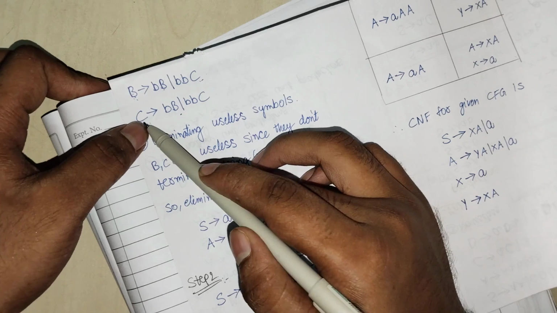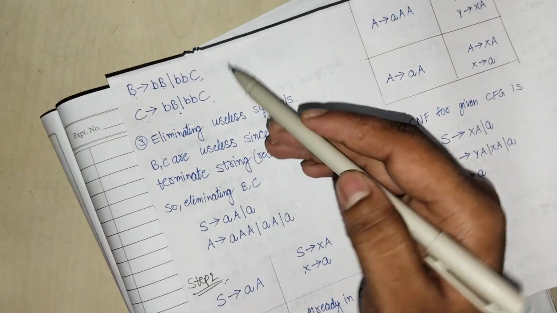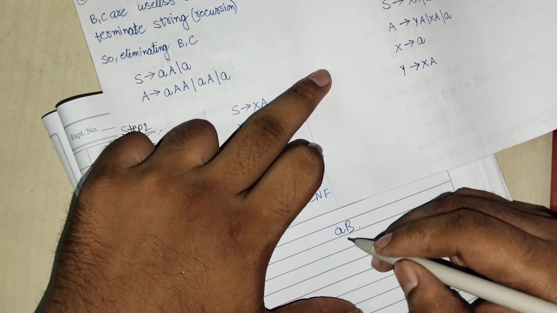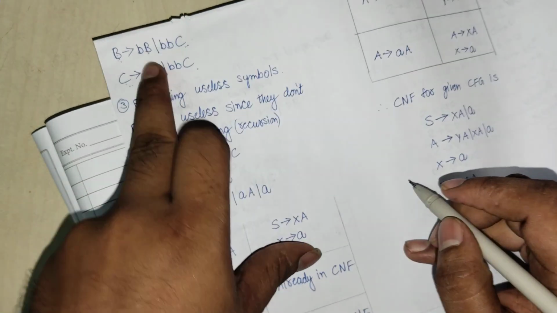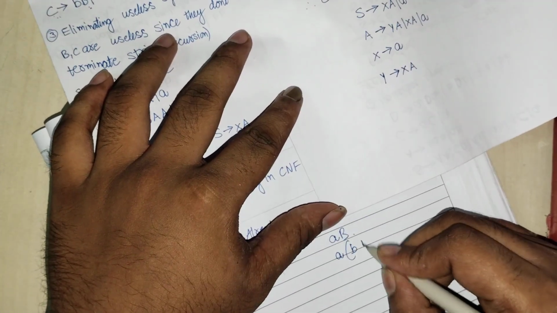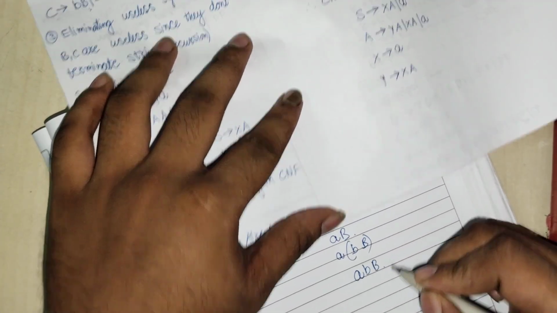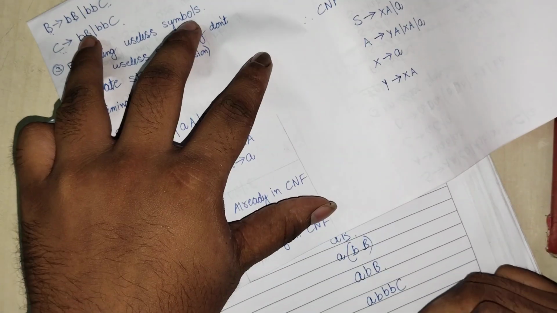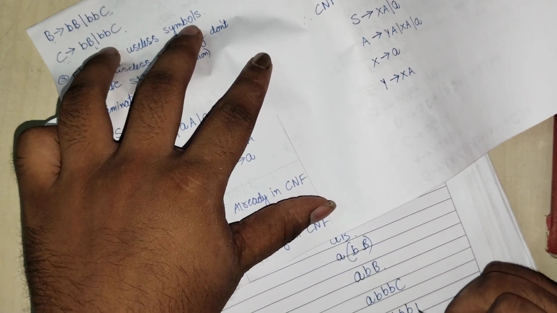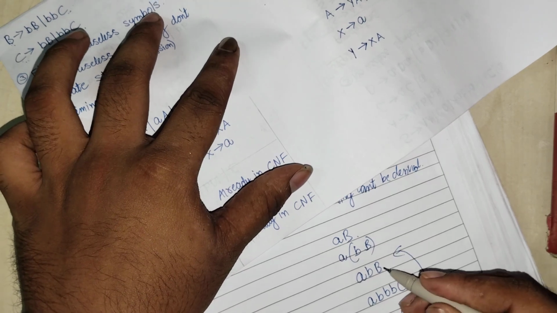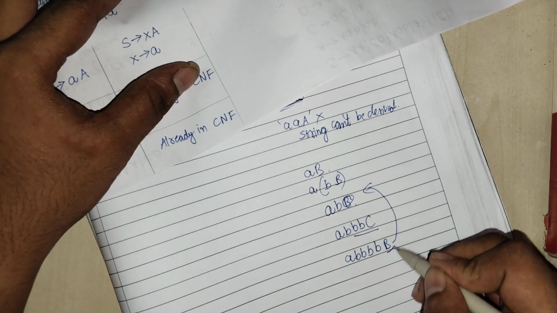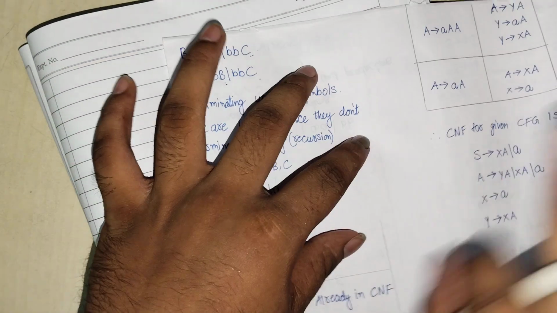And if you see C, it is also calling B and C. Like see, if there is a string like A B, it will be replaced with this first B, capital B. So it will be A B, capital B. Now let's replace with this production: A B B B C. Let's replace C with this production: A B B B and B, capital B, C. Again, it will go back to the same step, and B will be replaced by this. So you will not terminate the string until then. You will always get at least one non-terminal, so you can't terminate the string, right?